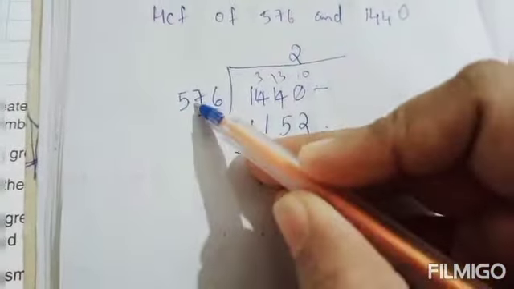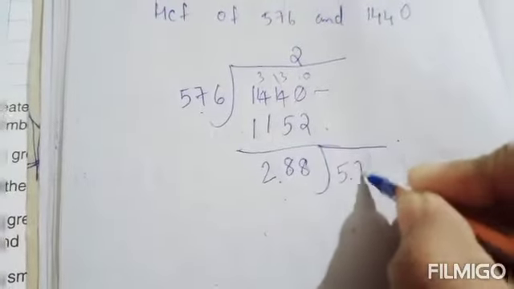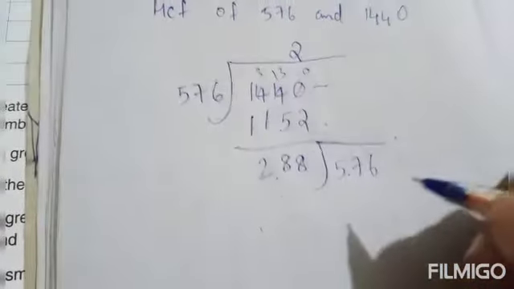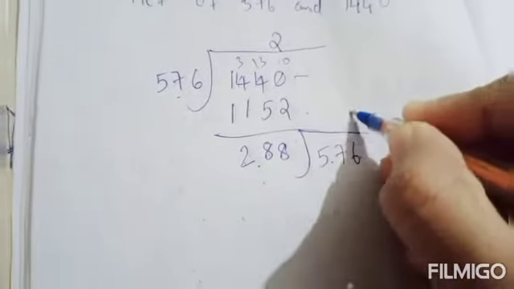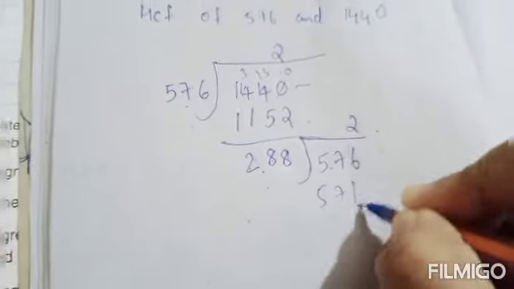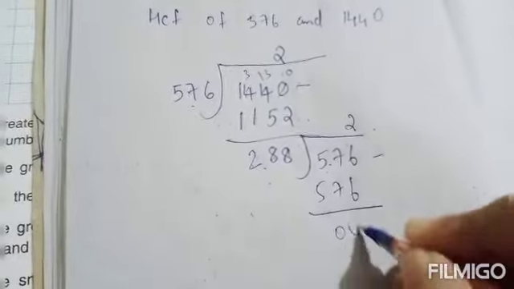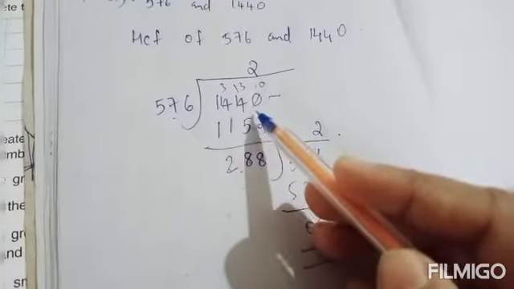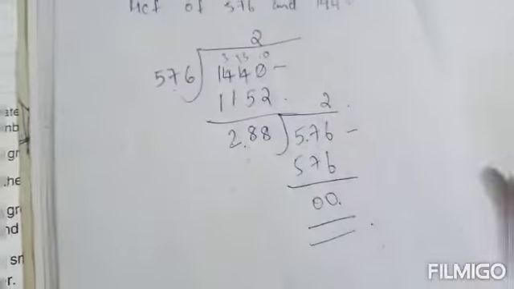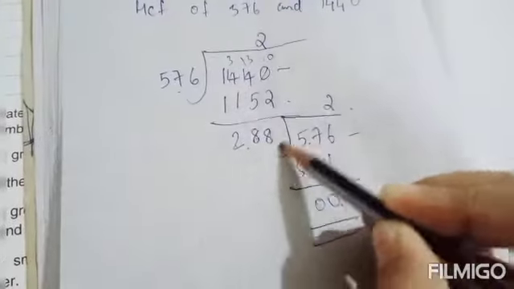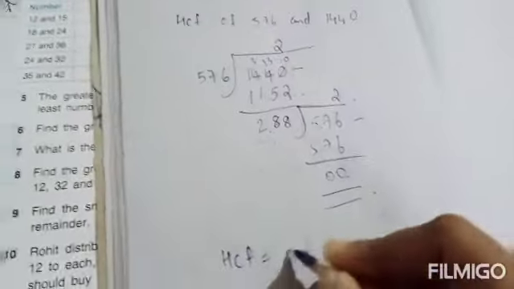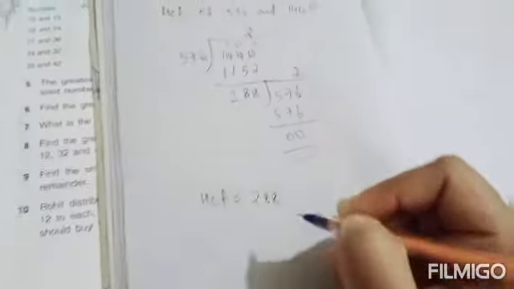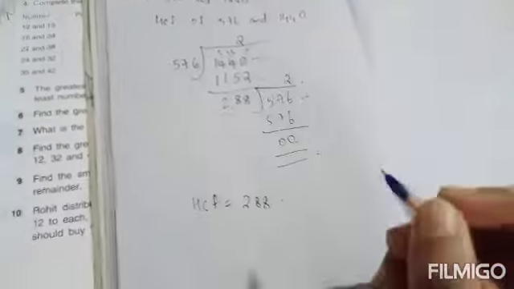Okay, 576 divided by 288. So 288 into 2, it is 576. So you got the remainder 0. So what is the HCF of 576 and 1440? It is 288, the last divisor. Okay, HCF equal to 288. Now you need to find the LCM.